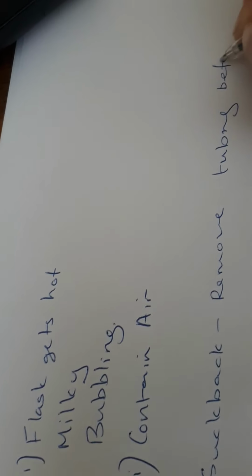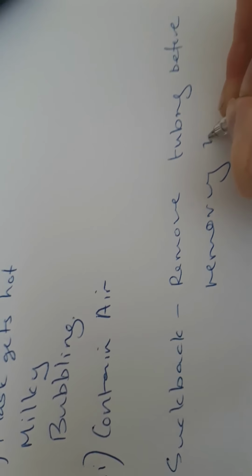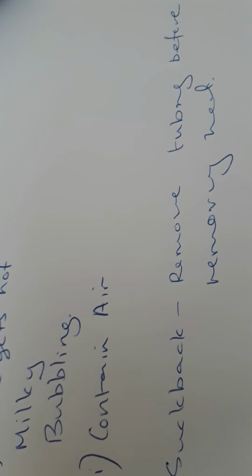But then we'll just look at B, part 2, and you're asked to state and explain 2 safety precautions that should be taken. So obviously our first one is to prevent suckback. In order to prevent suckback, we would remove the tube before removing heat. So that's our really big one there.